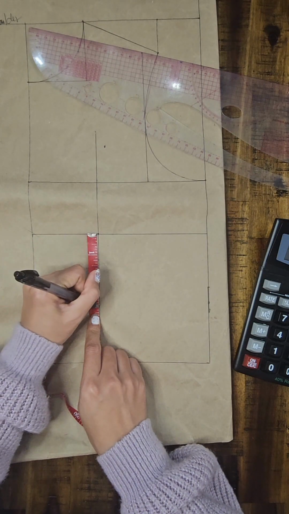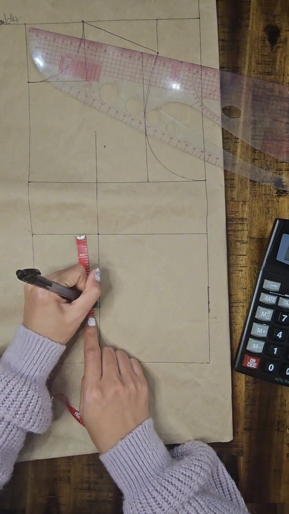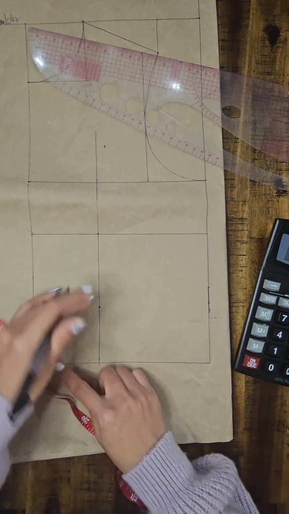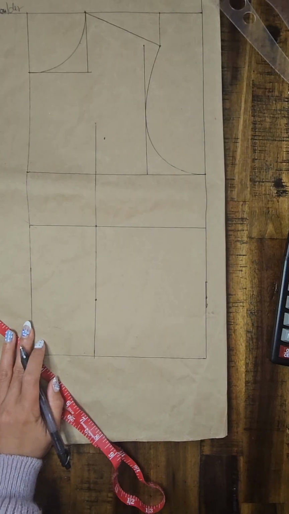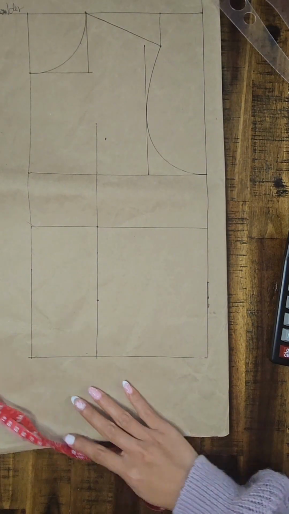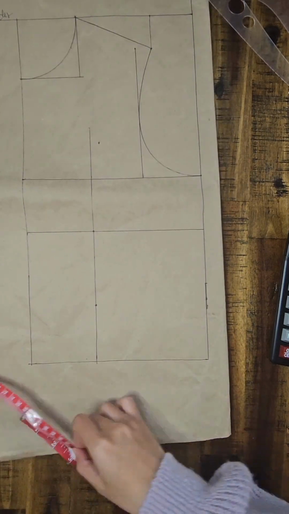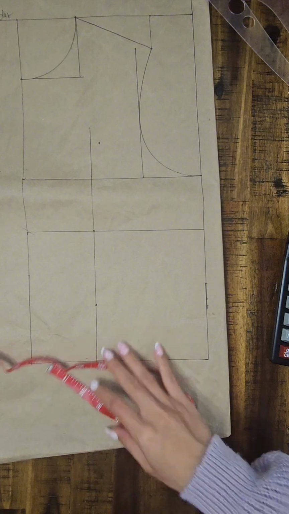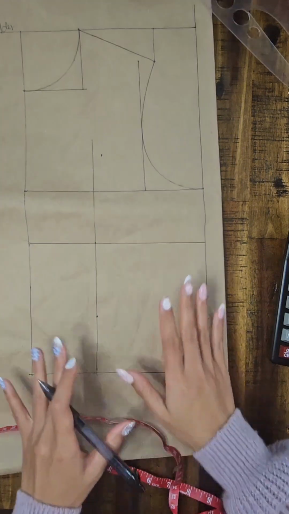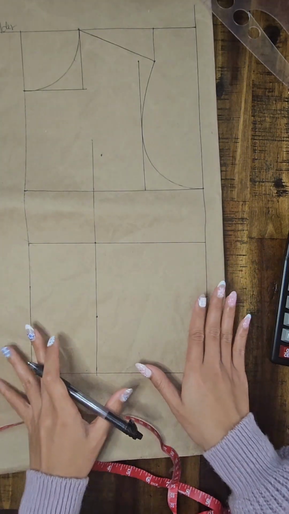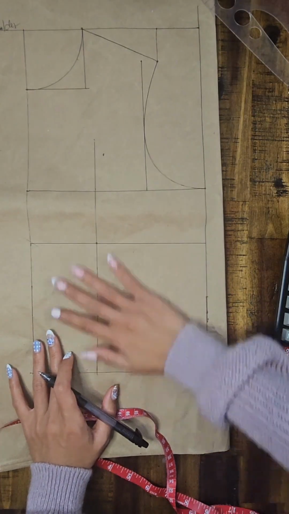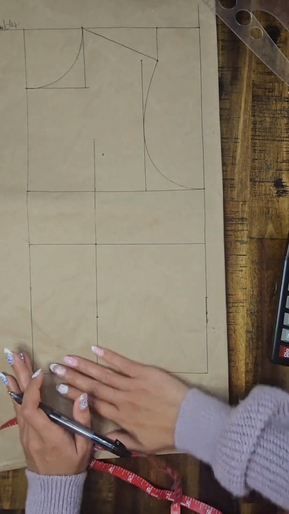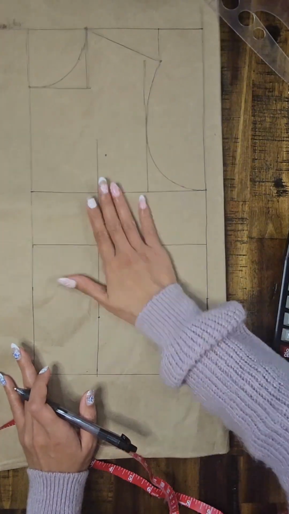3.5. I'm just going to mark here because we're not done yet. Okay, so our basic bodice block is done. The front, anyway, I forgot to tell you this is the front. We're working at the front. Okay, this is the front.